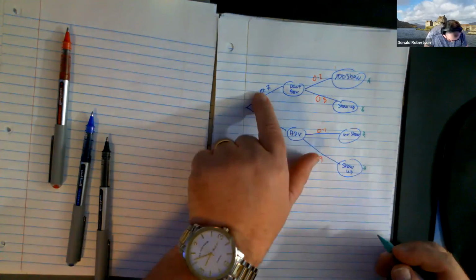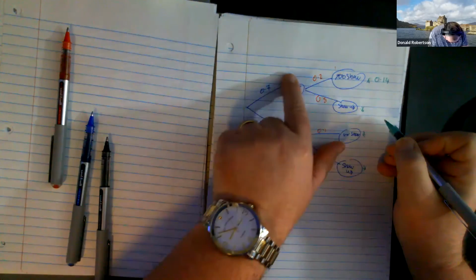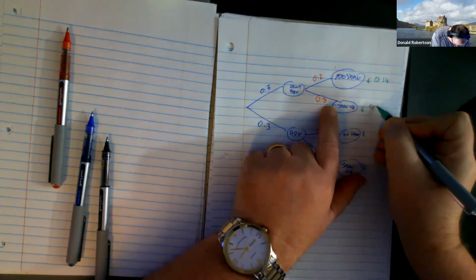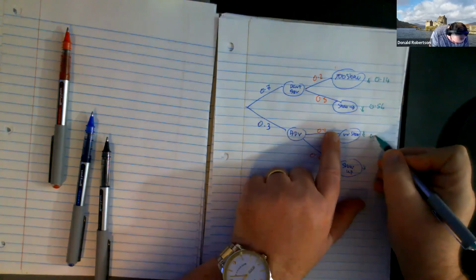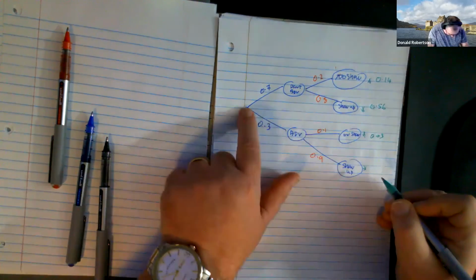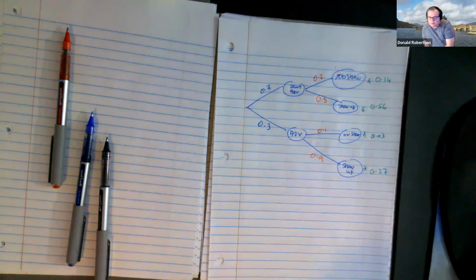For instance, this one times this one is going to happen 0.14 of the time. This one times this one is going to happen 0.56 of the time. This one times this one is only going to be that number, and this one times this one is that number. Just trust me that I did them in my head and I did them right.